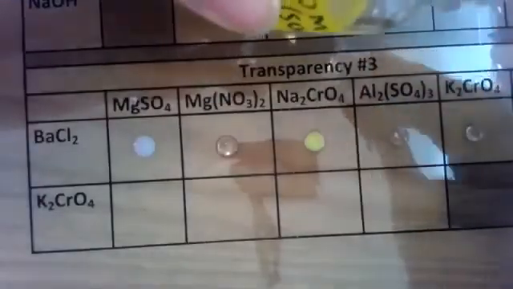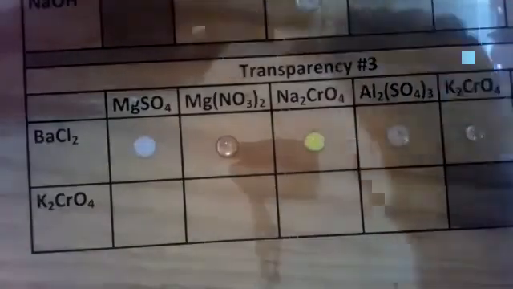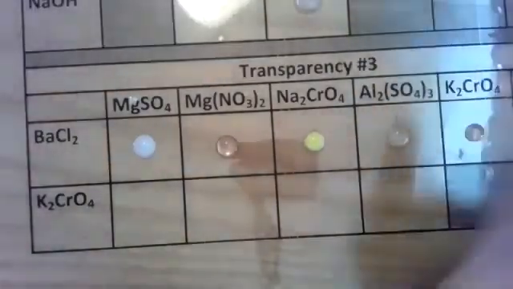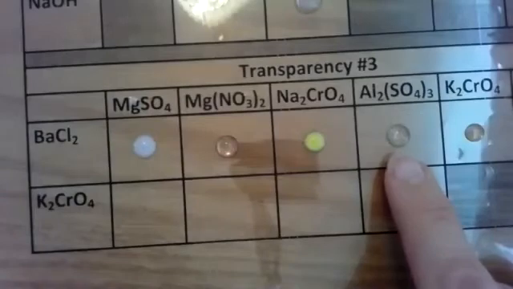Let's put aluminum sulfate, and I'm going to drop 1 drop without contaminating. And there is a reaction. Okay, it's very faint. It's not as prominent, but however, there is precipitate forming within. So aluminum sulfate and barium chloride, which is number 18, forms a white precipitate.